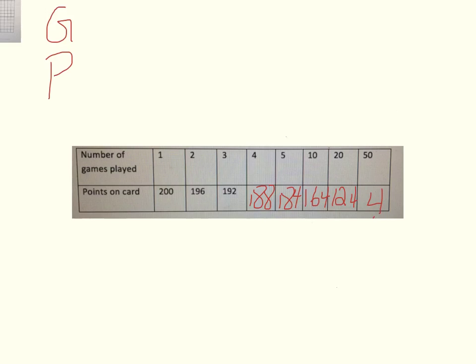Now, to write the equation, we know we've got our points on the card, but there's a little bit of a trick here. So this doesn't actually start at 0 for the number of games played. It starts at 1. So if you played one game, you have 200 points still left on your card.